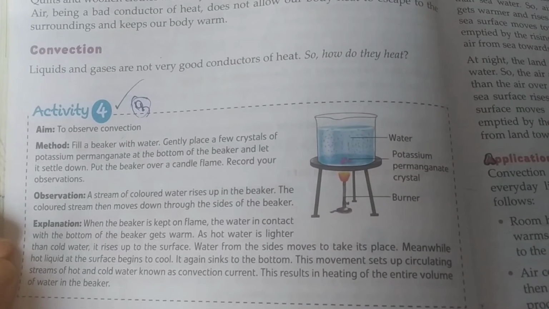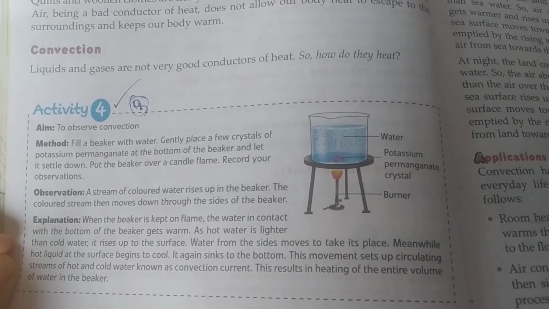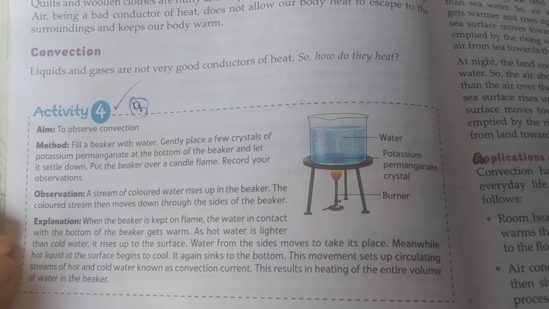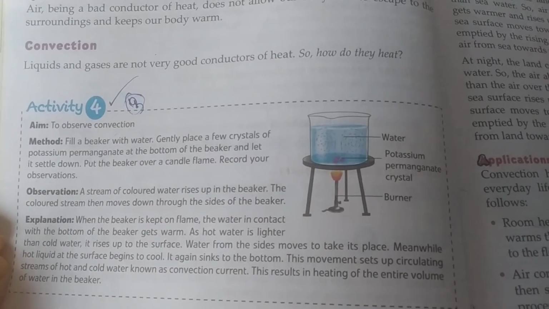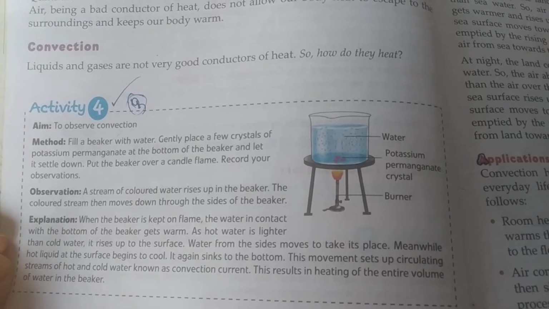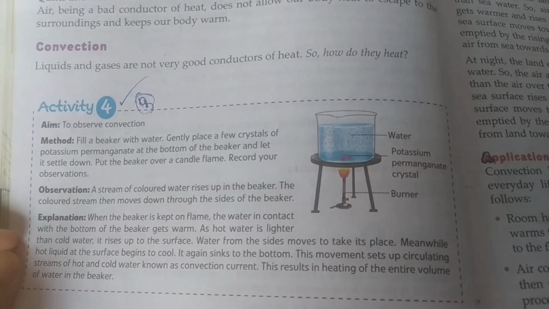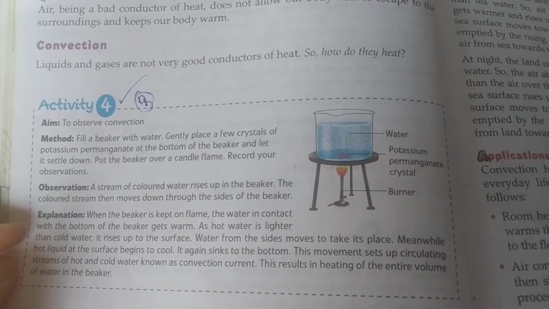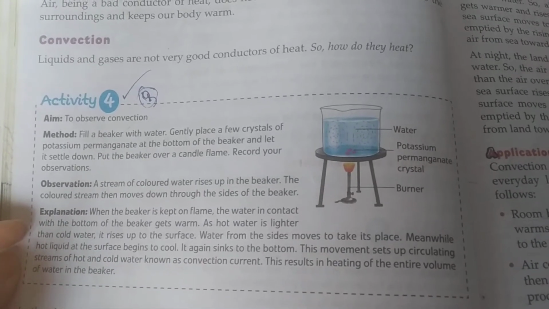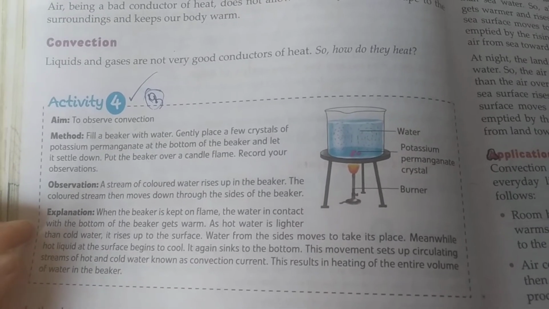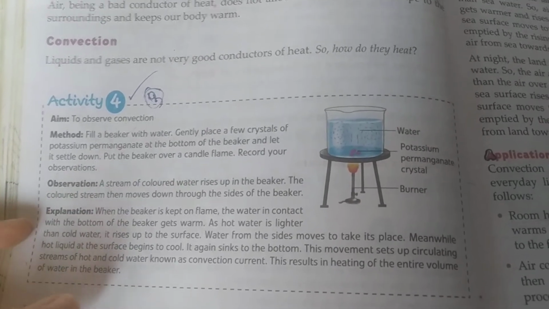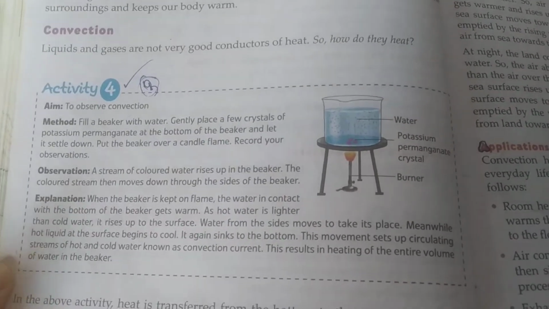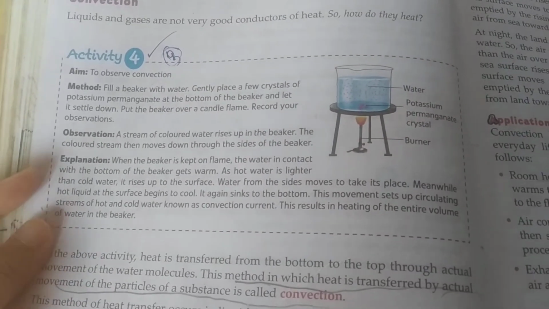gases. So you know, in solids heat is transferred through the process of conduction. Now what about liquids and gases? As liquids and gases are not very good conductors of heat, how do they heat up? So they will heat up by the process of convection, and now through this activity we will see the process of convection. So what is this activity?